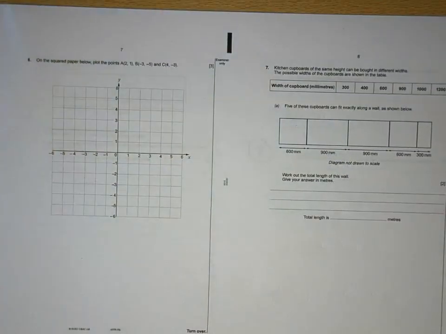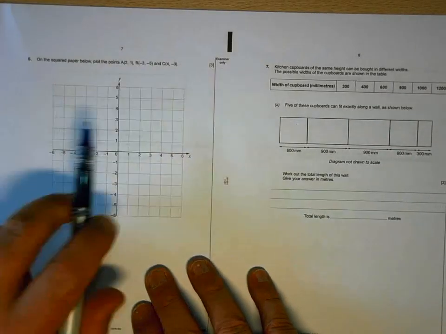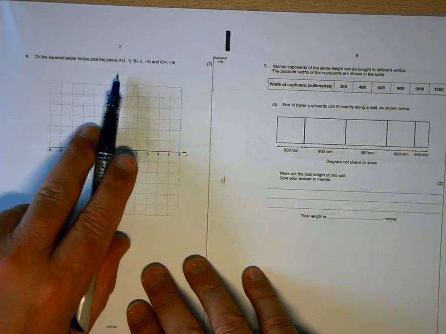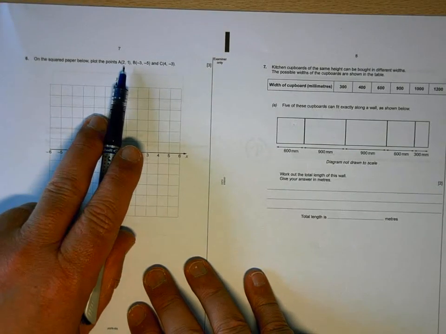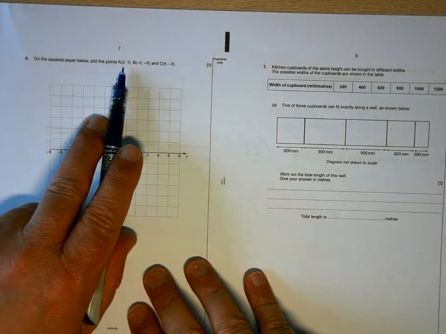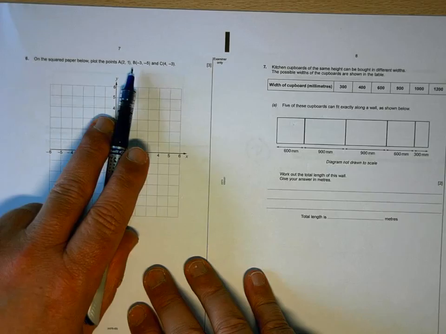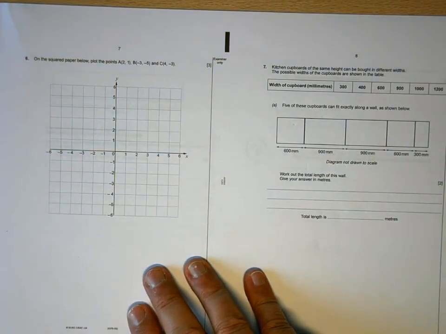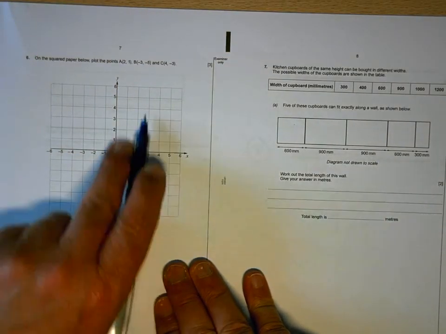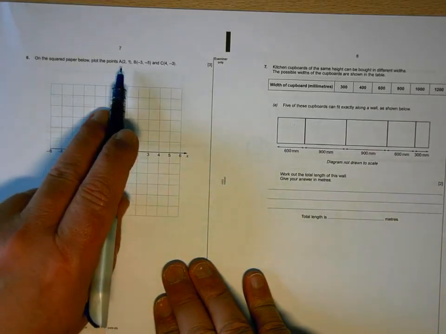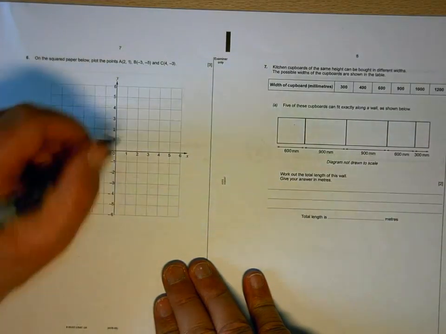Question 6. On the squared paper below, plot the points A to I. Okay, so with coordinates, you need to remember that the first number in the bracket is always the x direction, and the second one is always the y direction. So x goes across, y moves up and down. So 2, 1, you go across 2, up 1.